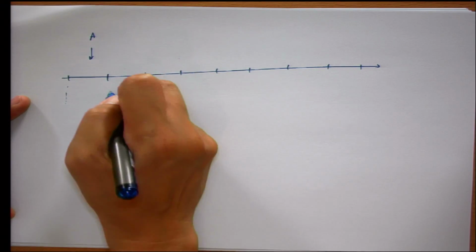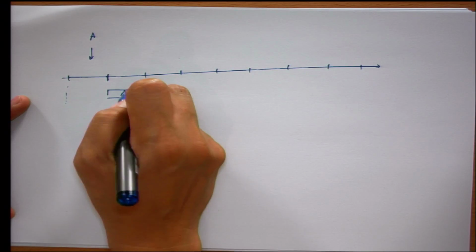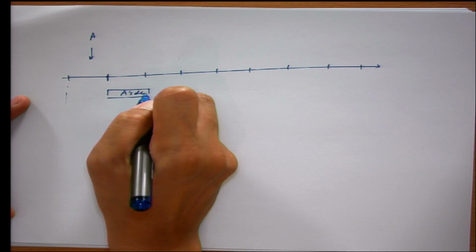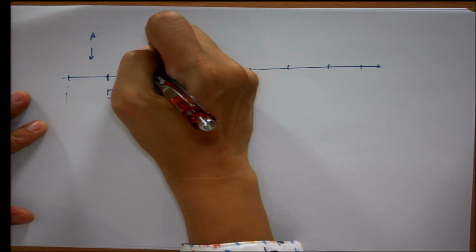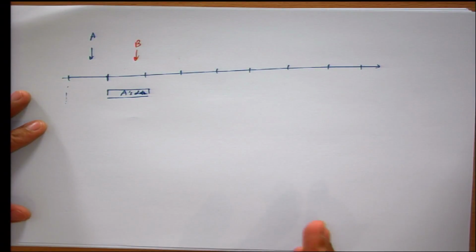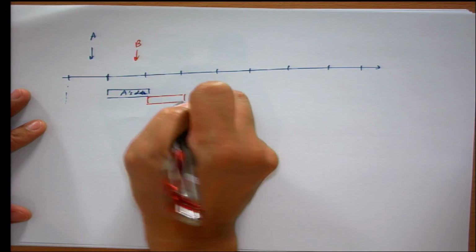A has to wait until the beginning of the next slot to transmit. So this is A's data packet. Then if B comes in at this time, B cannot transmit. B has to wait until the next slot. So B will send here.